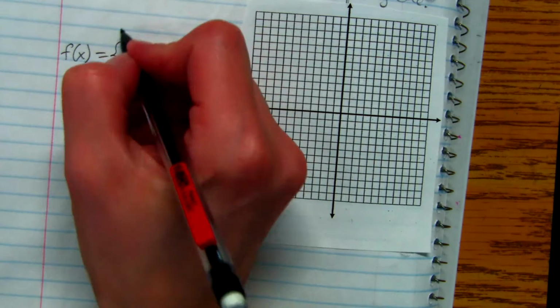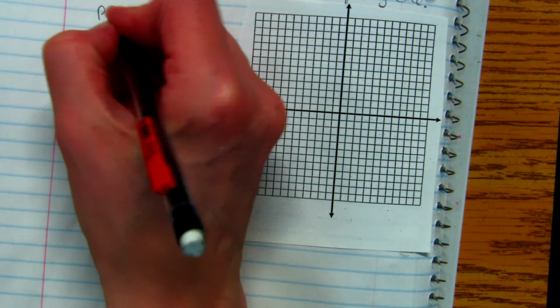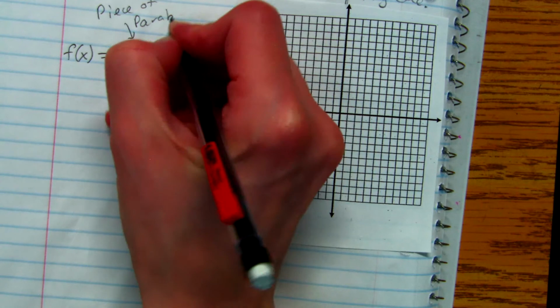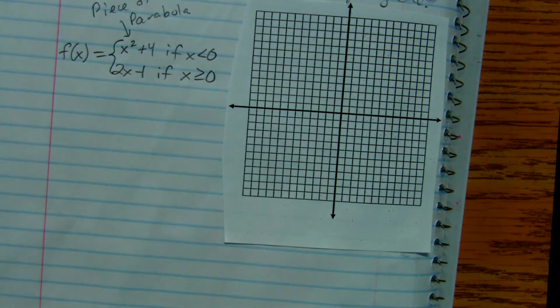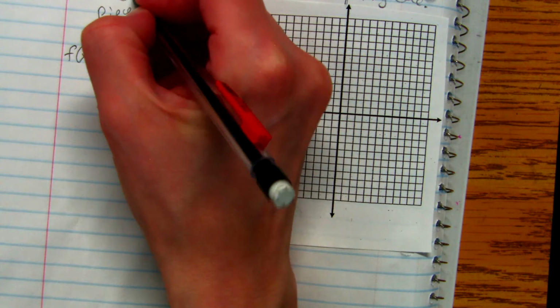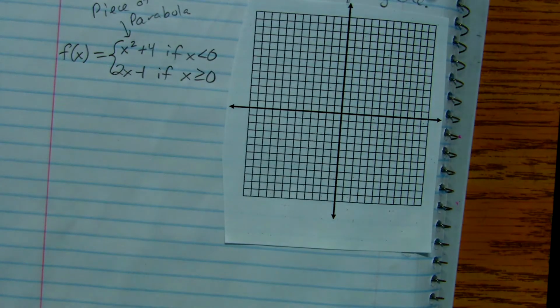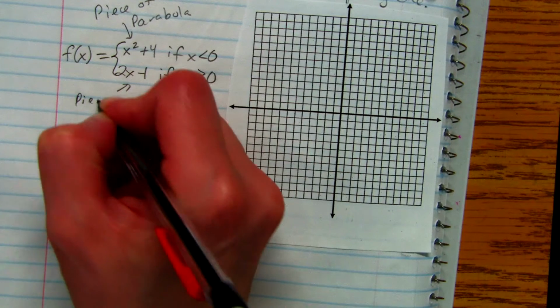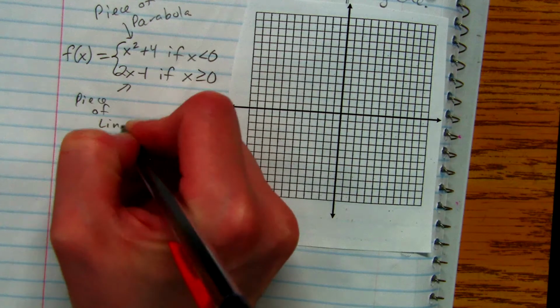So this part right here is going to be a piece of a parabola. So we should know that that's going to be curved a little bit. We know what parabolas look like. They're that little U-y shape. We're going to have part of one. And then this one is going to be a piece of a line.